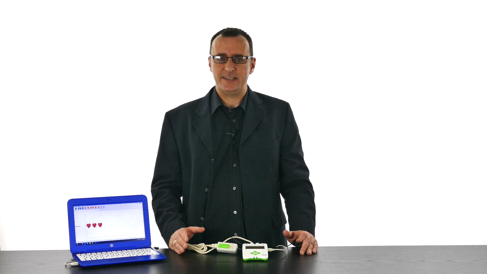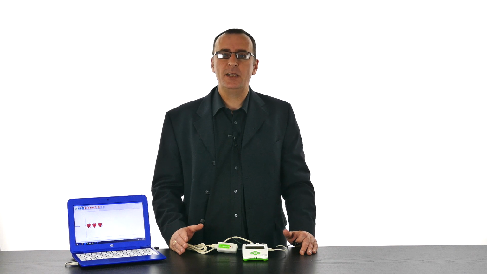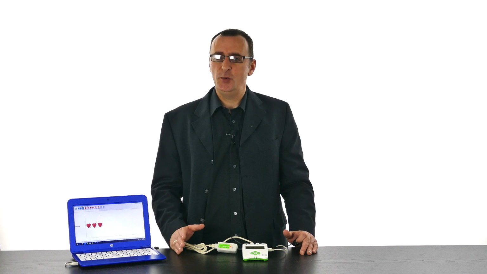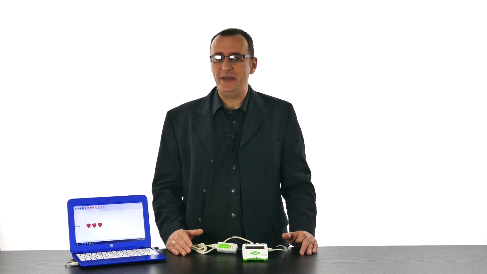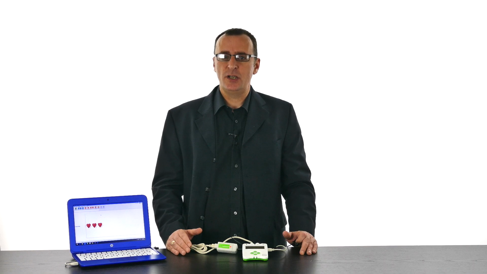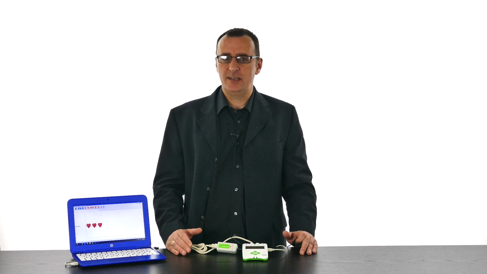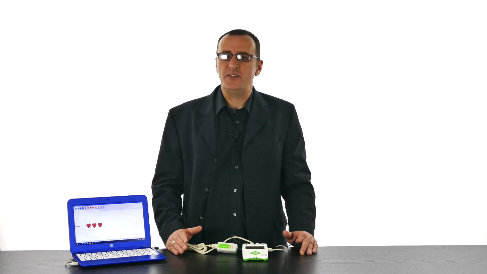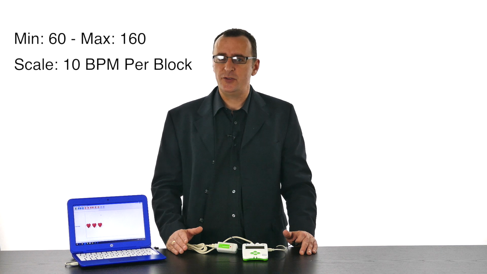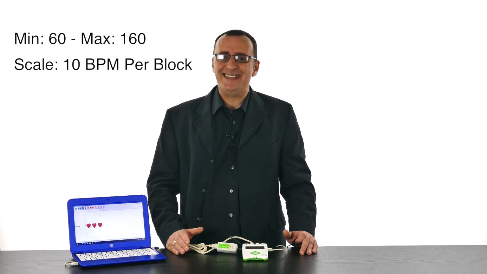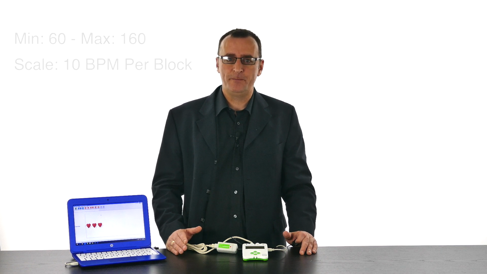Connect the heart rate sensor to View. Check in meters that its range is set to beats per minute, BPM. Connect View to a computer and open the EasySense software. Select either pictogram or meters. In Options, reduce the scale for heart rate, for example to a minimum of 60 and a maximum of 160, so the scale is 10 beats per minute per block.